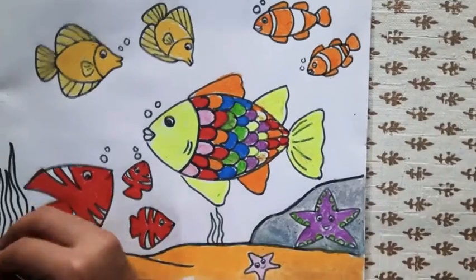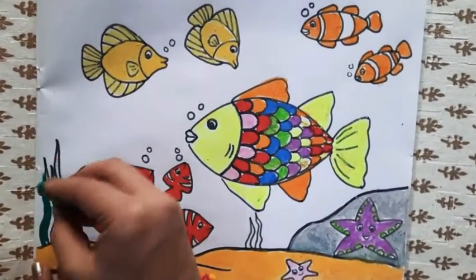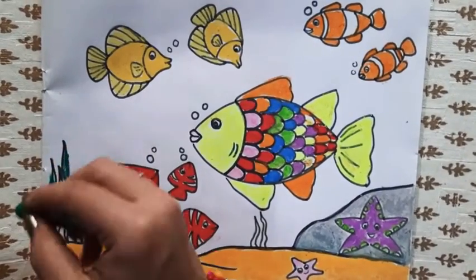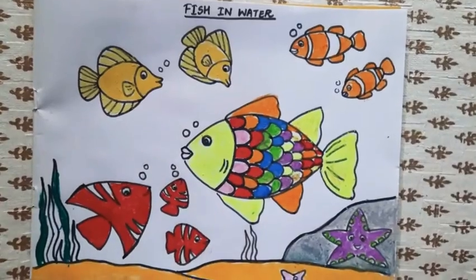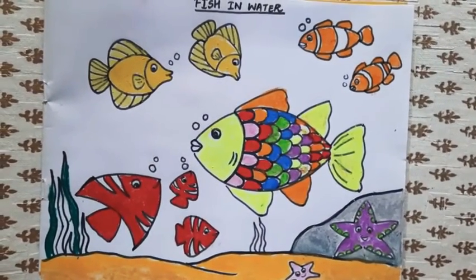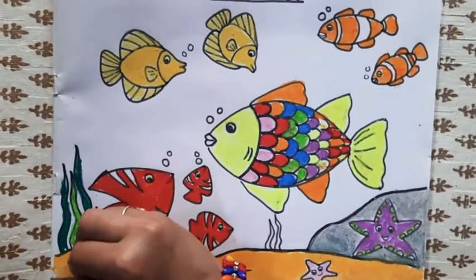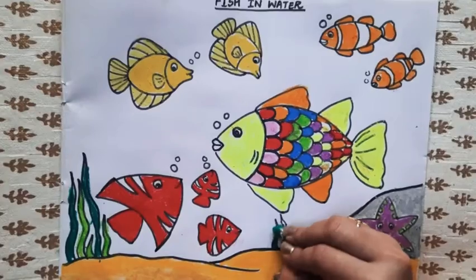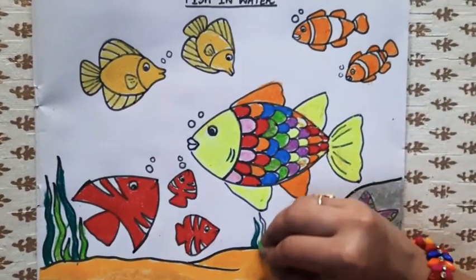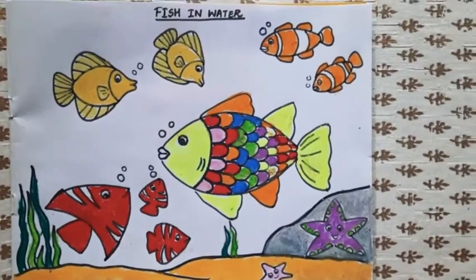Let's quickly color the weeds. One light and one dark green. And now it's time to color the water.